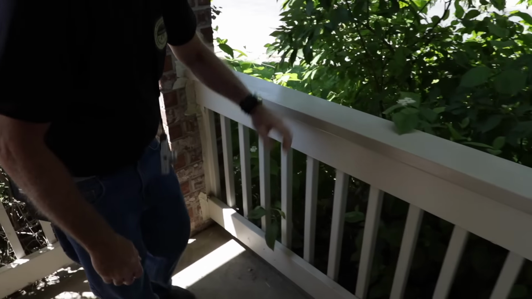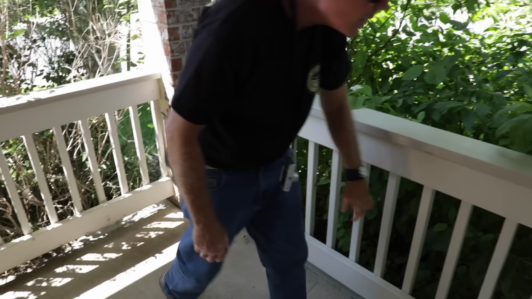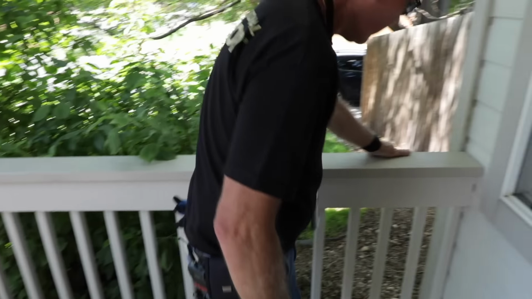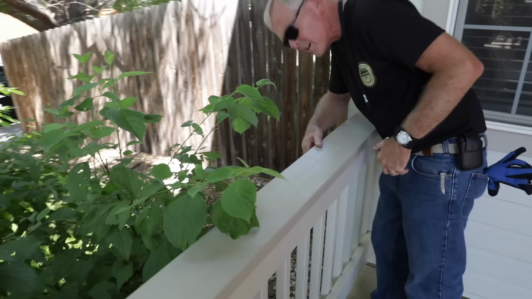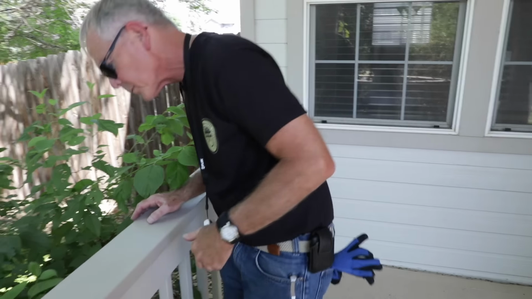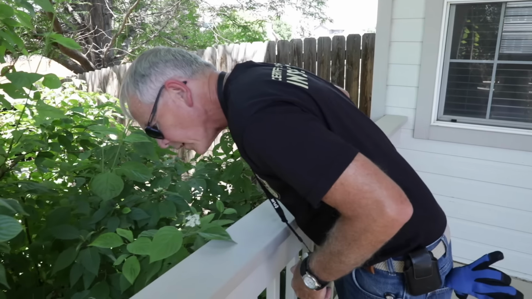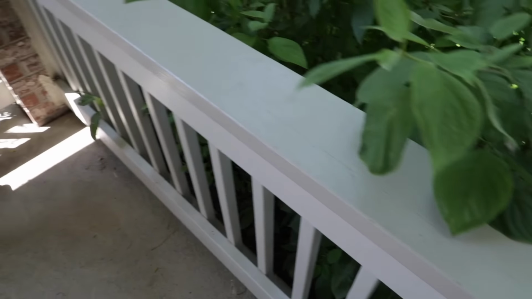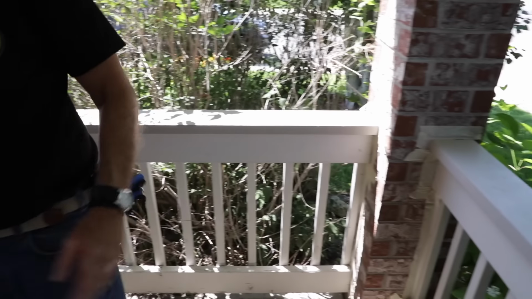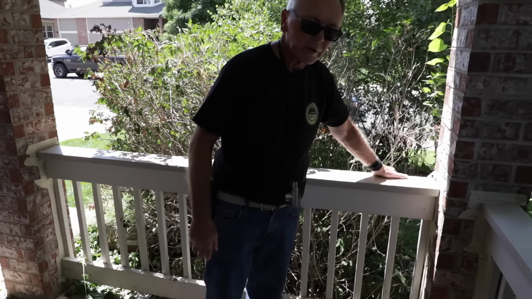Check this outside railing. And now I'll look on the outside, make sure we don't have any water damage, any loose balusters. Good, everything looks good there, other than we've got a little loose top rail here.